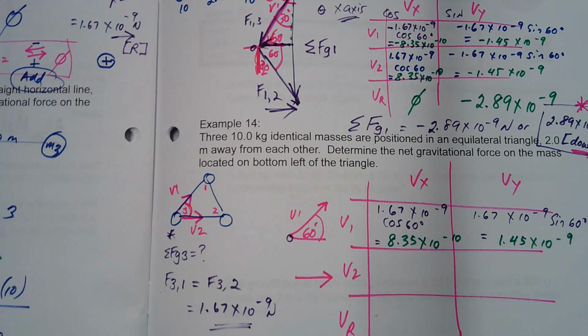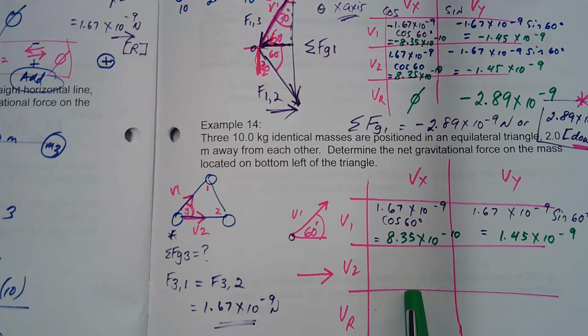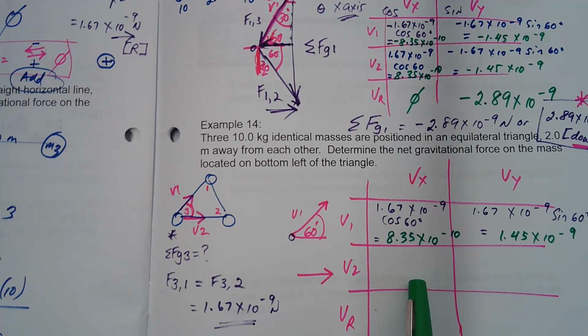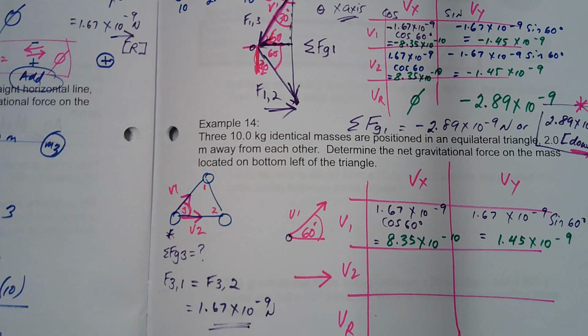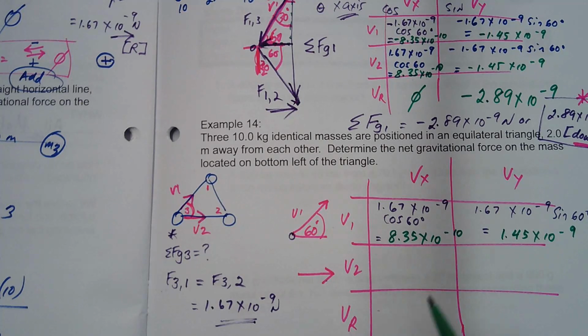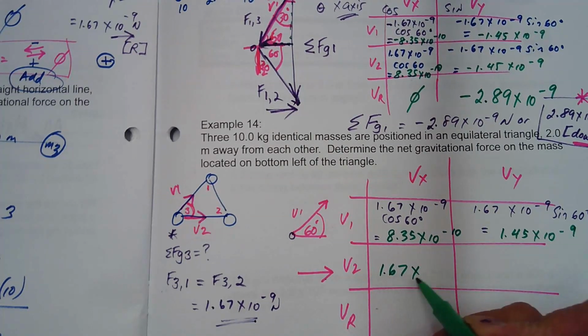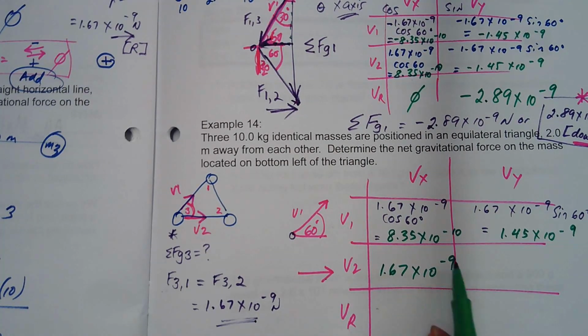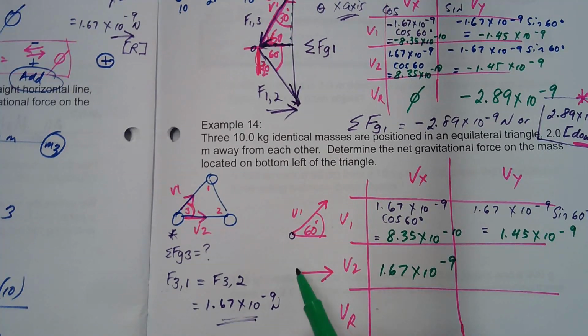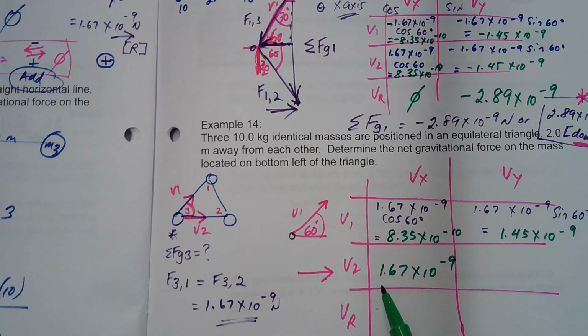Now, I want you to trust yourself with V2. What is V2's number going to be? Remember, the number is 1.67 times 10 to the negative 9. There's no angle. Is it positive or negative? Positive. That's it. 1.67 times 10 to the negative 9. How do we get these numbers, guys? This is the G M1 M2 over R squared, which we calculated previously.